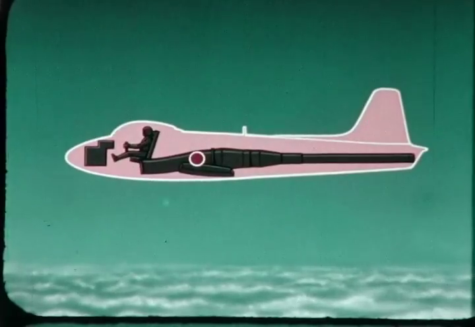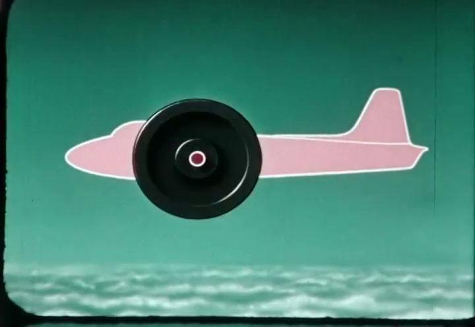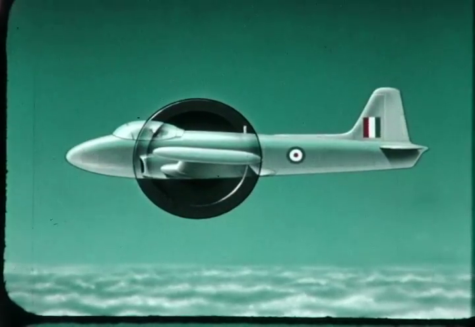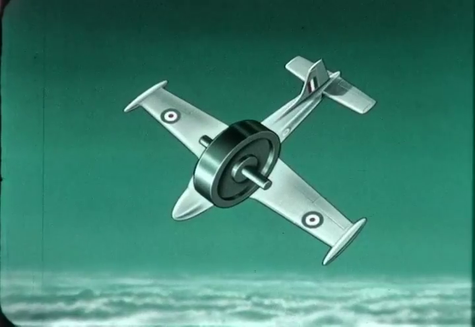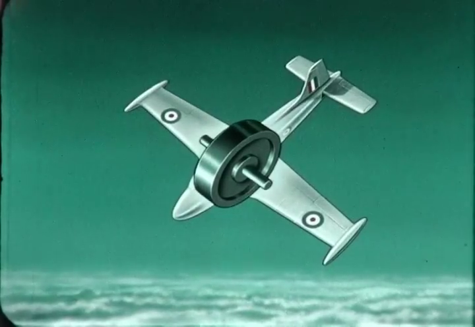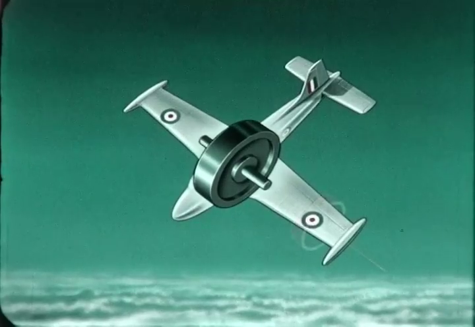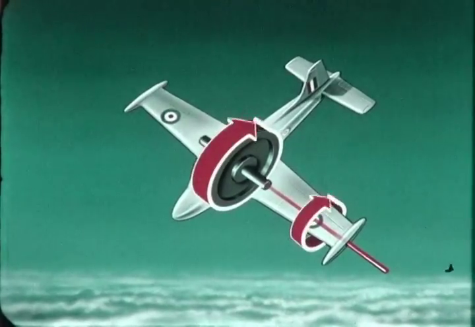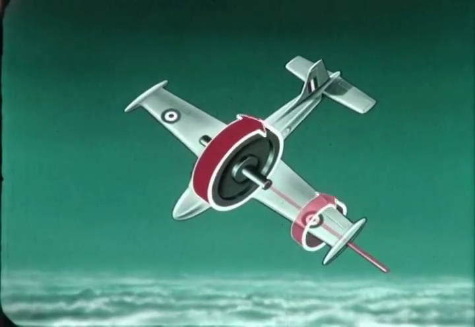Again, we can represent this weight distribution by a gyroscope. This time, the gyroscope is in the pitching plane. In the spin, the aircraft pitches in this direction, and our gyroscope is rotating at the same rate and in the same direction.